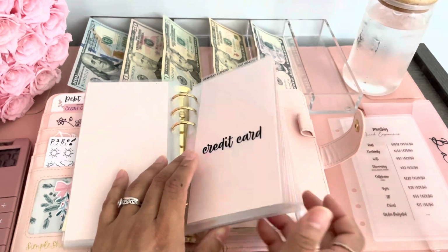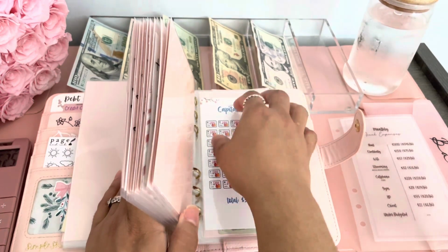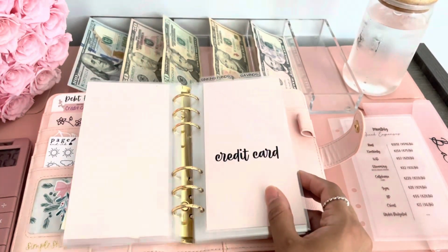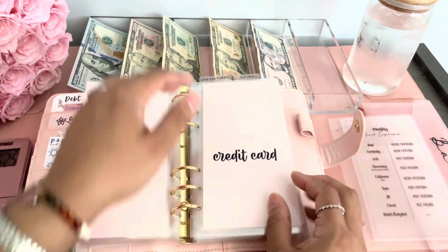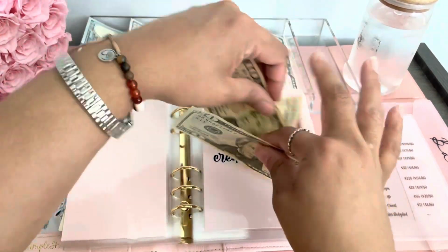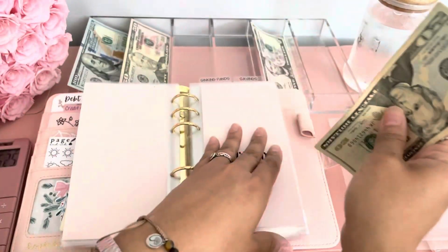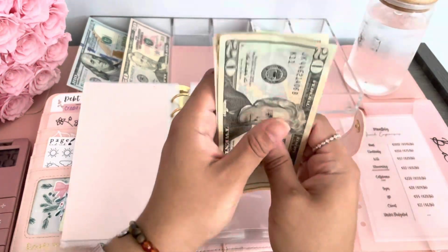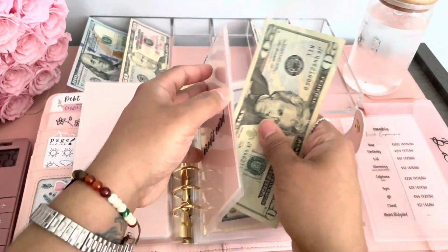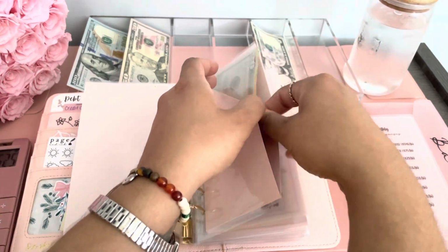So this is the minimum payment, and then this is for the amount to start coming down. All right, so credit card is getting $35. That's the minimum that I have to pay every month. So that's 20, 35.